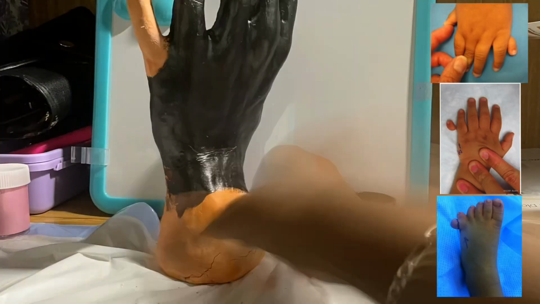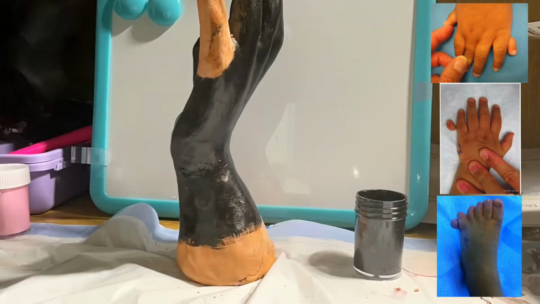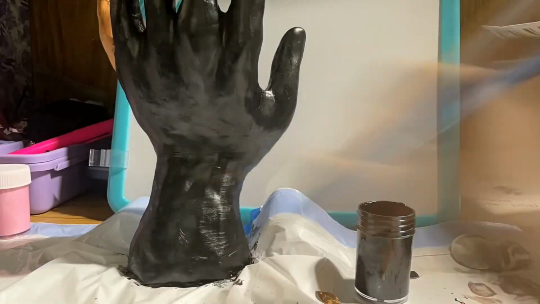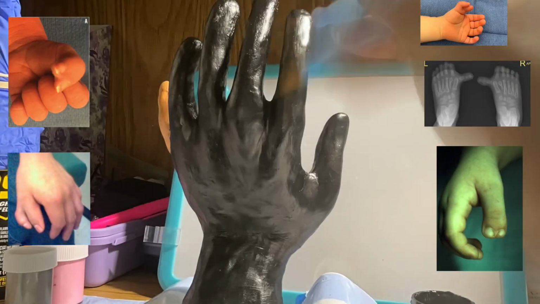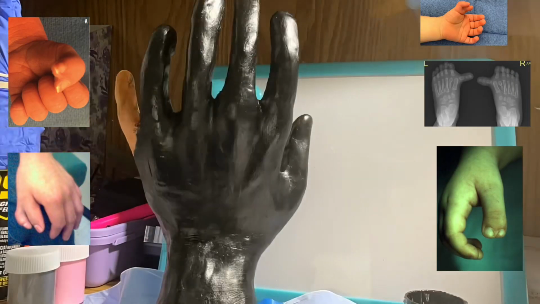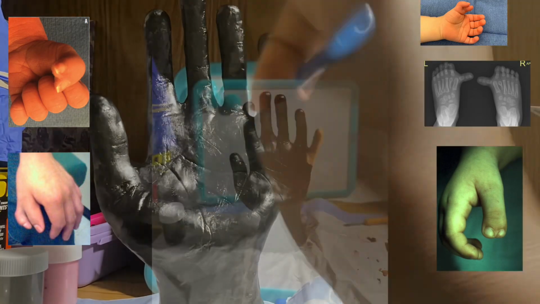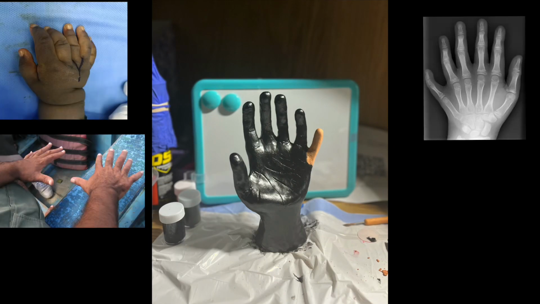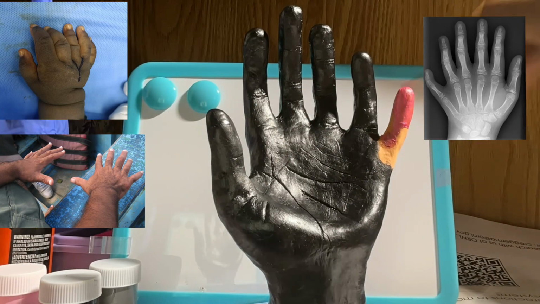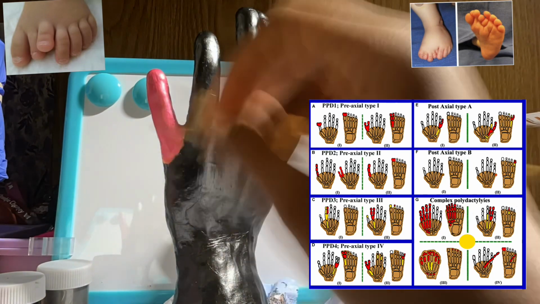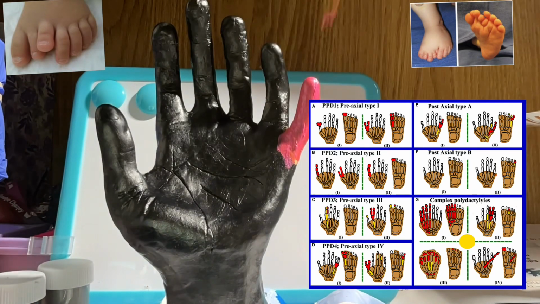Postaxial polydactyly is one of the most common types of polydactyly, and this is how it looks. Preaxial polydactyly is the second most common type of polydactyly, and this is how it looks. Lastly, this is central polydactyly, and this is the least common type. Here are some more complex and rare cases of polydactyly.